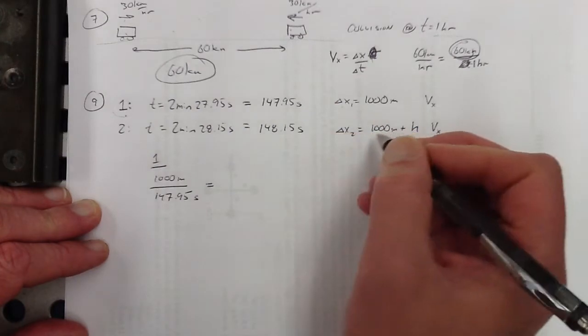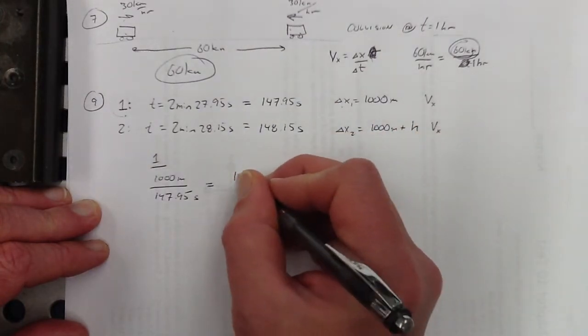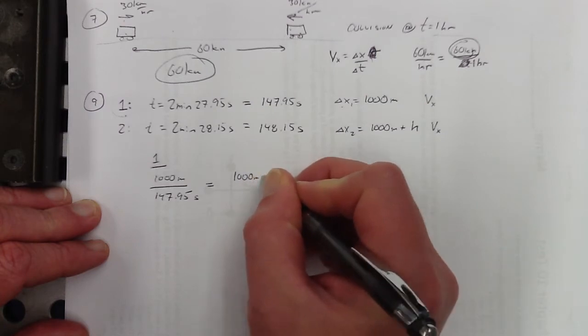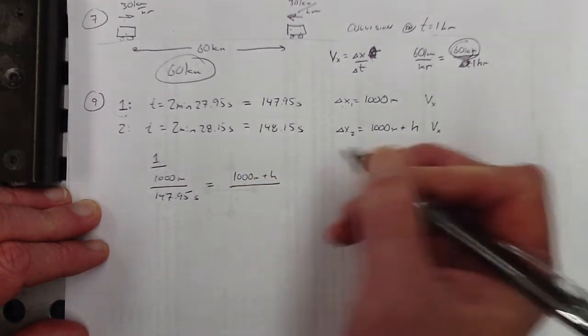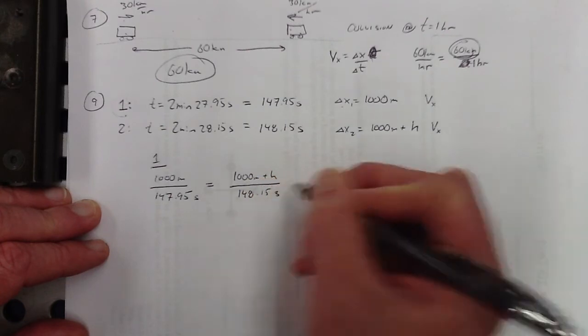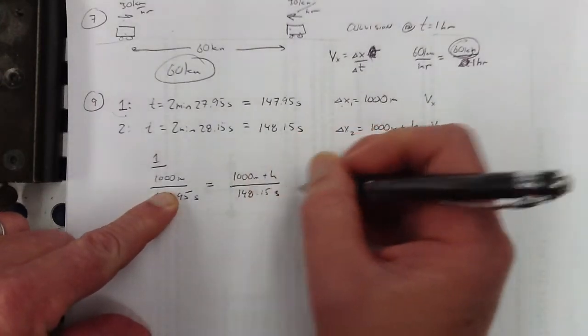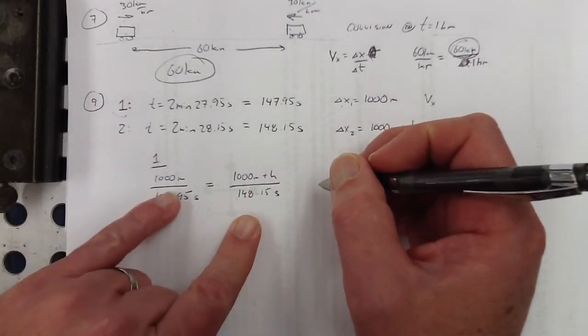And I know that the Vx here, which I want to be the same, is delta x over delta t. And then algebra. So let's see what happens here.